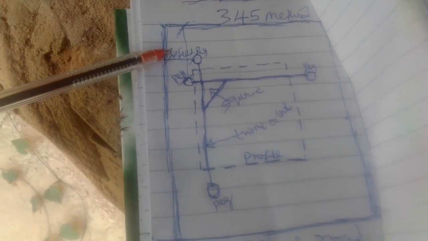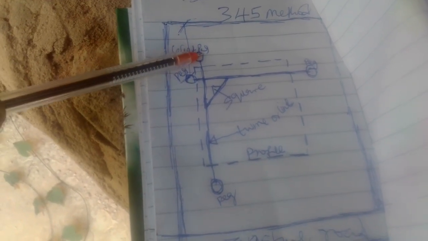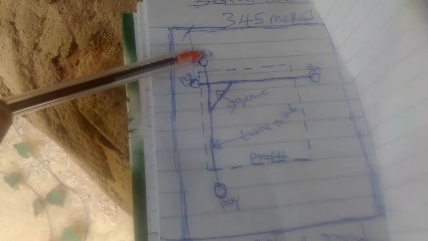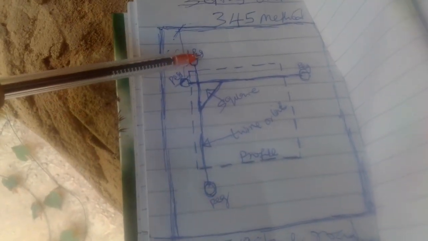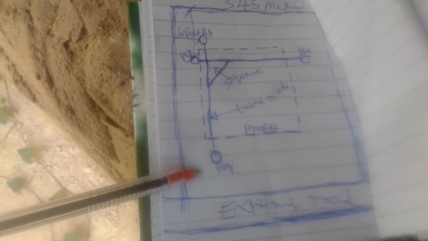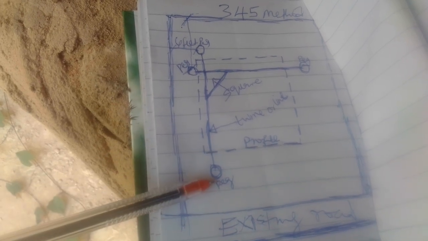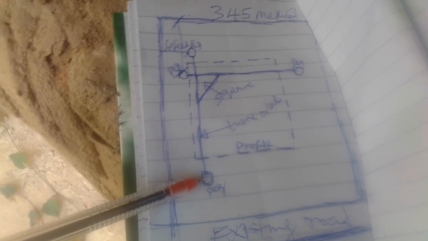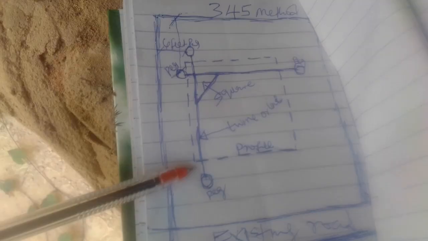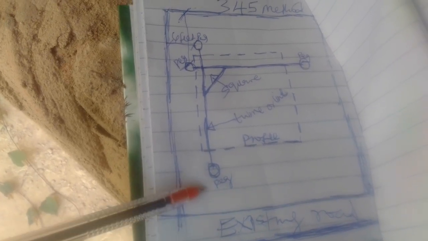So you take your setbacks from here, 6 feet down, there's a peg. The 6 feet is not compulsory, it depends on your design. Now we have 6 feet here, I drew a peg here. Then you come this way, considering the length of the building before you drive in the next peg, because you don't want a situation whereby your building is out of the square line. So you extend it, knowing the length of your building, close to the existing road. Let me just explain it that way.